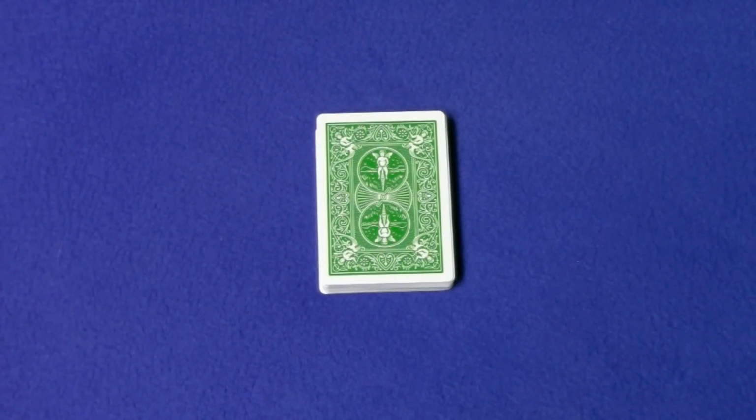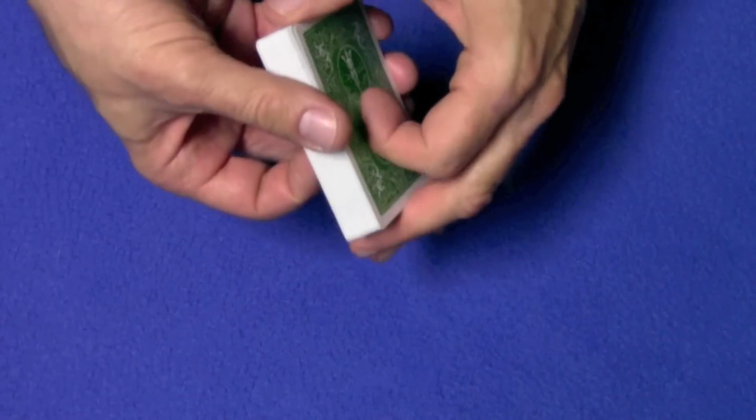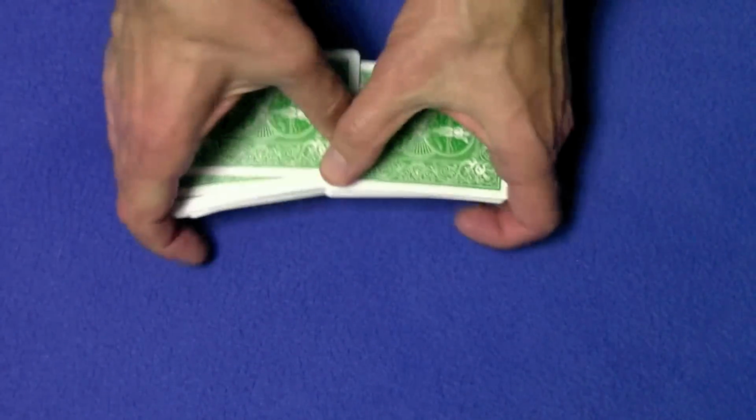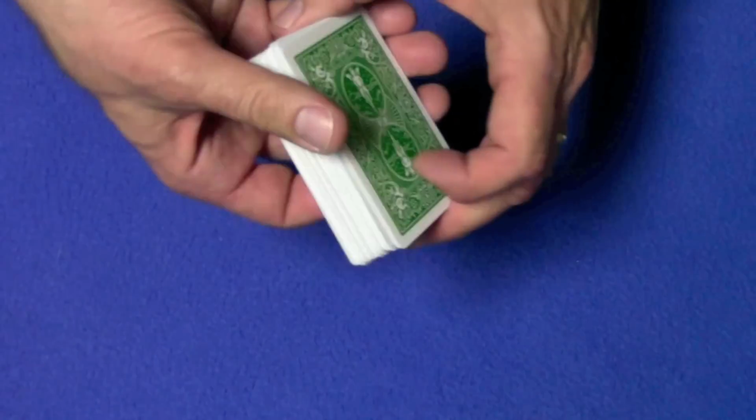Hello again, everybody. Today I'm going to show you a really easy mathematical card trick. I really like this one. It's real simple and it works every time. What you're going to do is take 52 cards, make sure you have a full deck, remove the two jokers, and you're going to have a spectator select two cards.